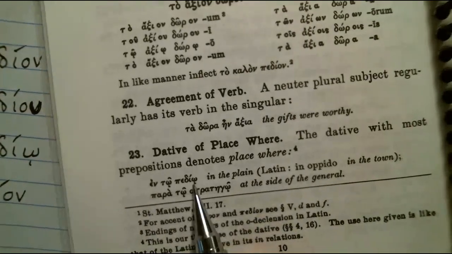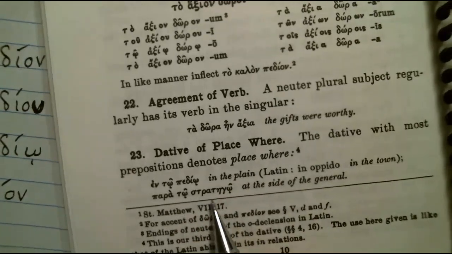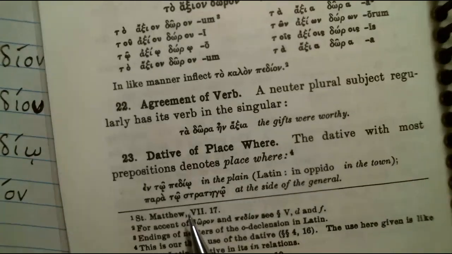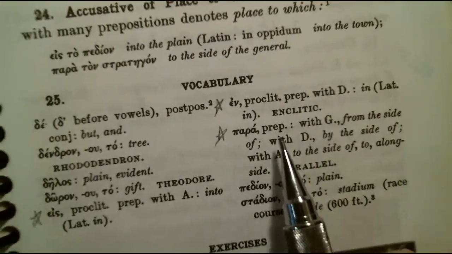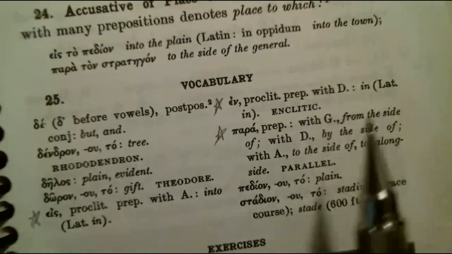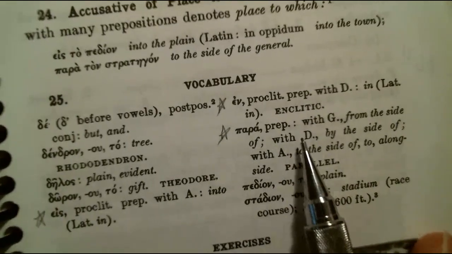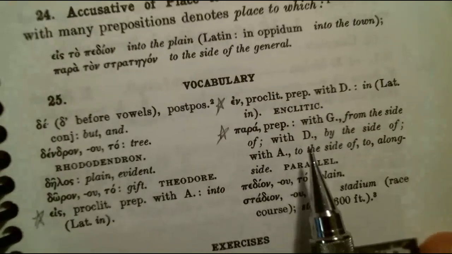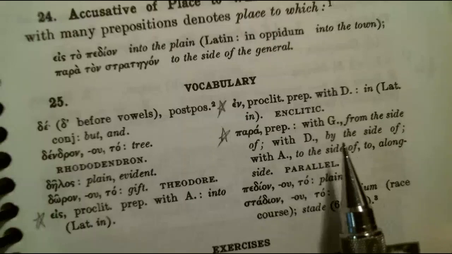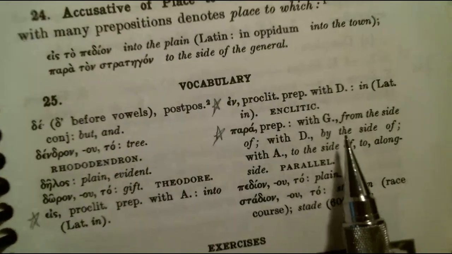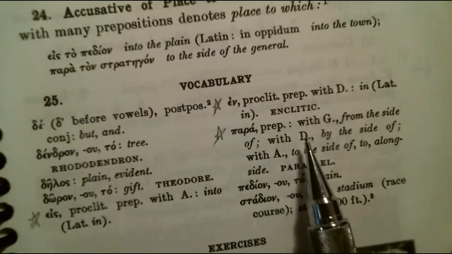All right, so in the field or in the plane, and then para to stratego, at the side of the general. Now para is a preposition here in your vocab. It's with genitive 'from the side of', right? Genitive things come out of it, 'of', right? And then dative 'by the side of'. And then accusative is 'to the side of'. So you could think of someone moving to the side of the general, the general is going to be in the accusative. If they're just standing there, the general is going to be in dative, right?